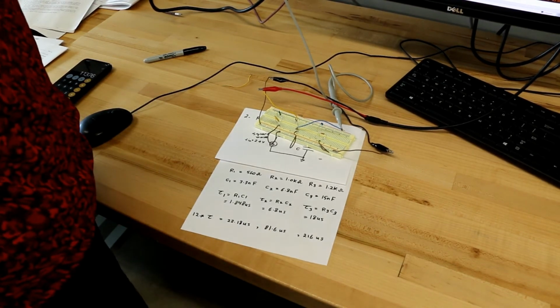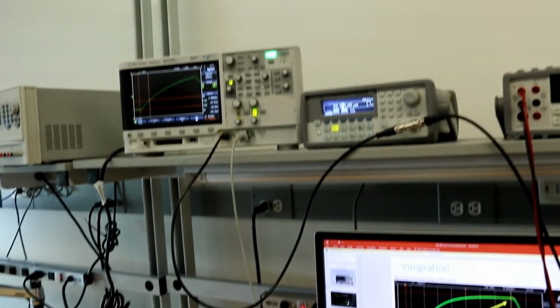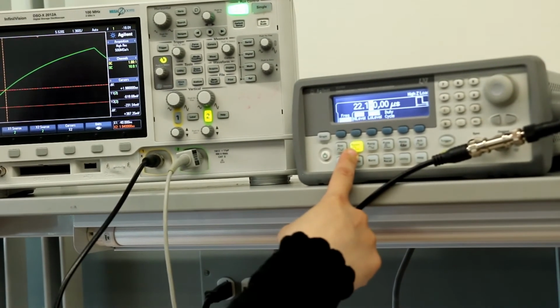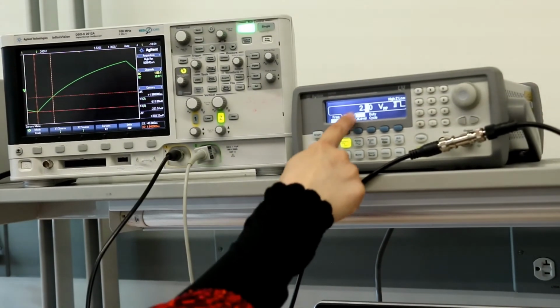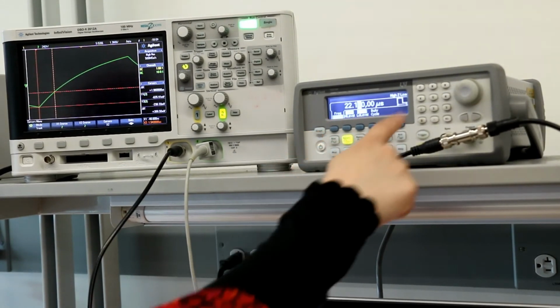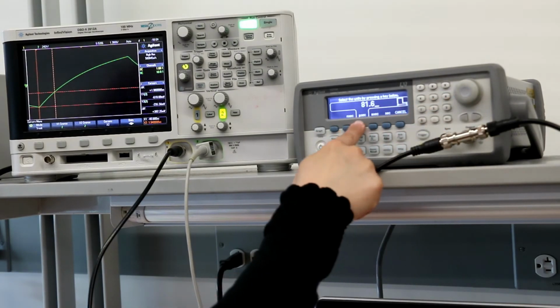So here, in the function generator, it's a square wave, and the amplitude is 2 peak to peak. The period is 81.6 microseconds.